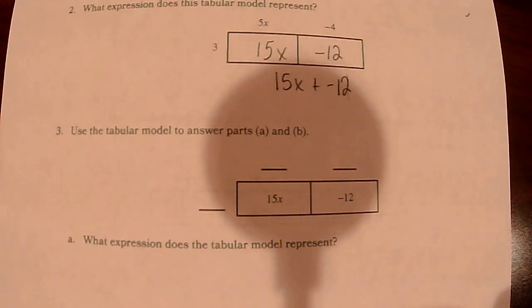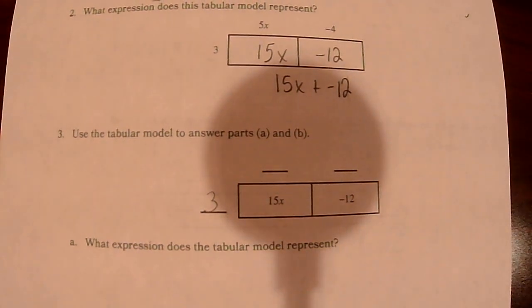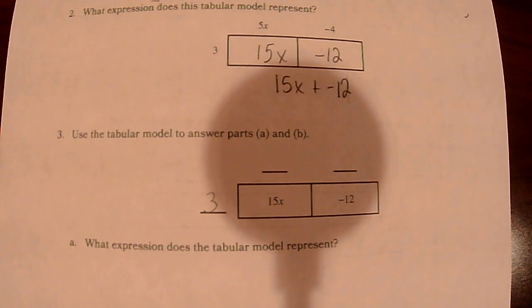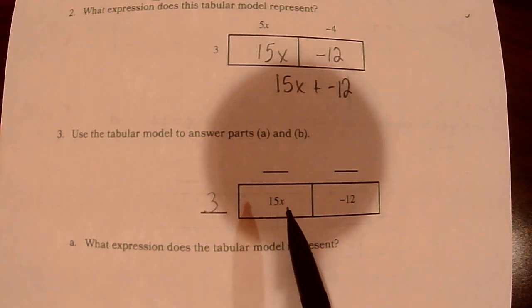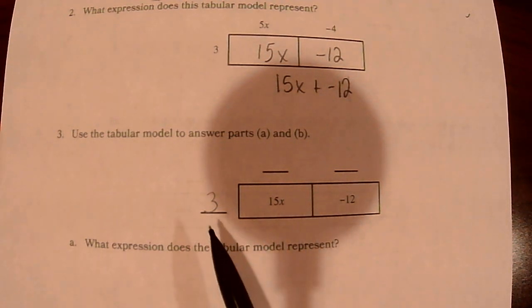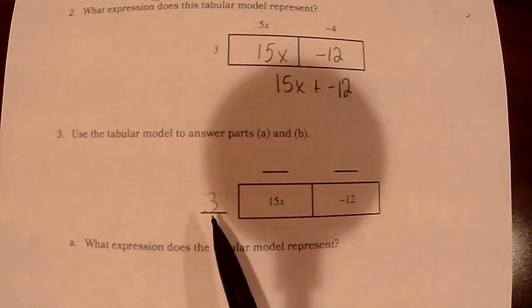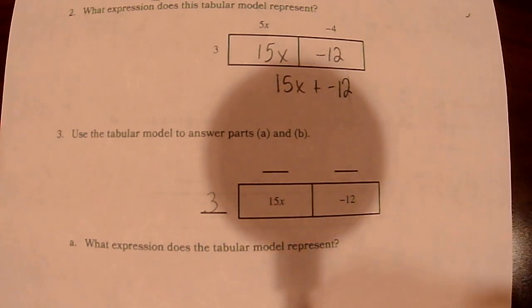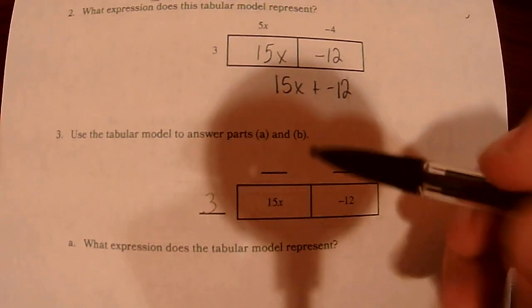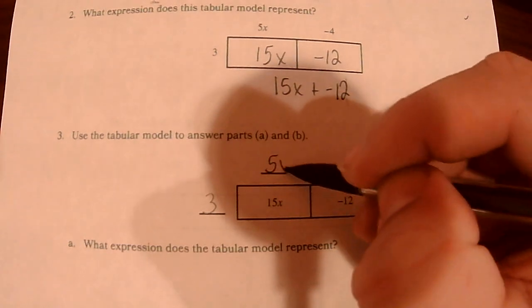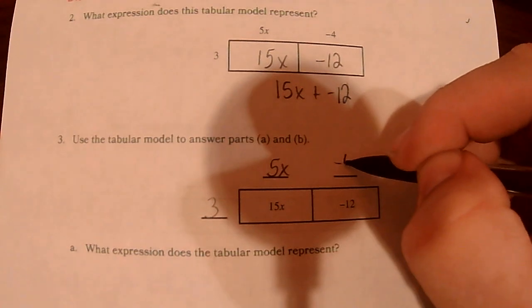3 appears for both of these. So we can say that a factor of 3 is shared between the two numbers. Once you decide what the factor is that happens in both numbers, you're going to divide each of these numbers inside the boxes by that factor that was pulled out. So if I take 15x divided by 3, I get a 5x. Negative 12 divided by 3, negative 4.